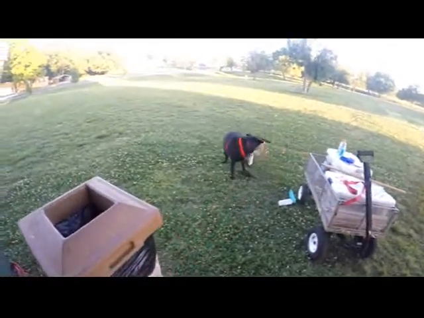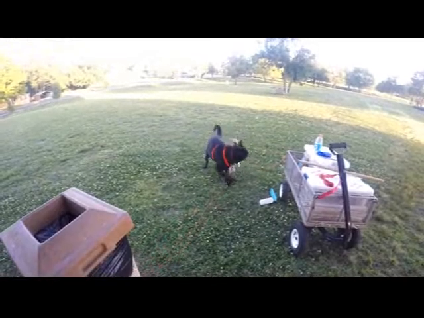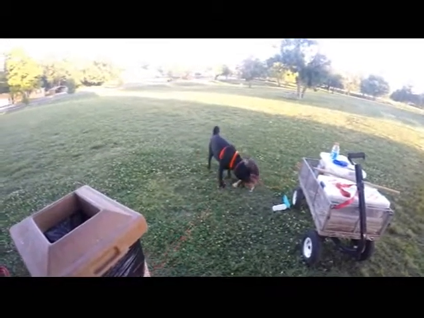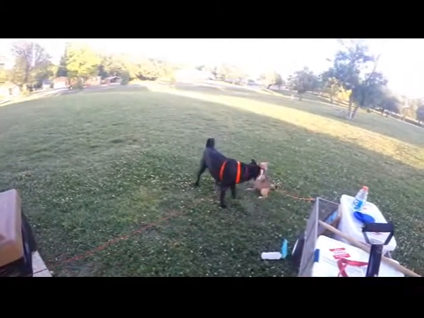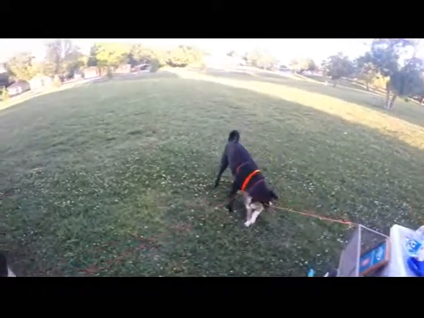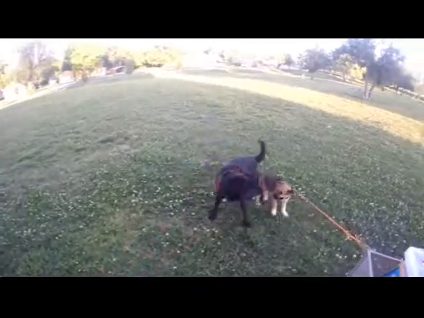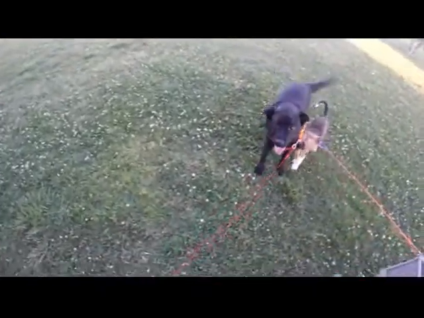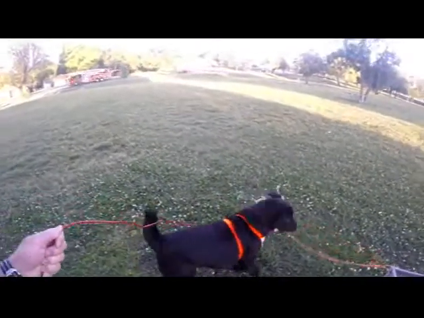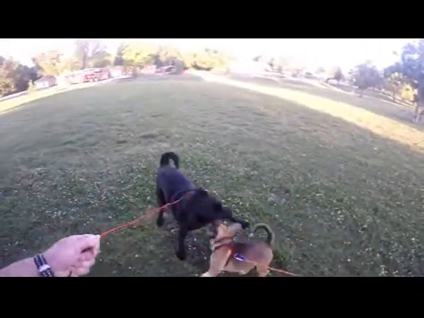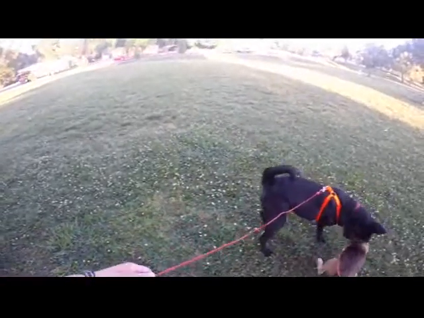No, they're playing. That's how dogs play. Hey, stop. If he starts playing rough, I get onto him and then I separate him. Now see, he's wagging his tail. If I get her wagging her tail, then yeah, that'll be better.